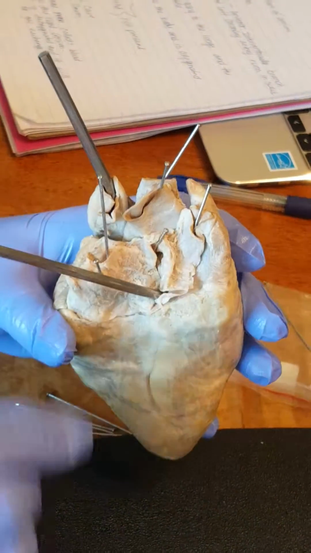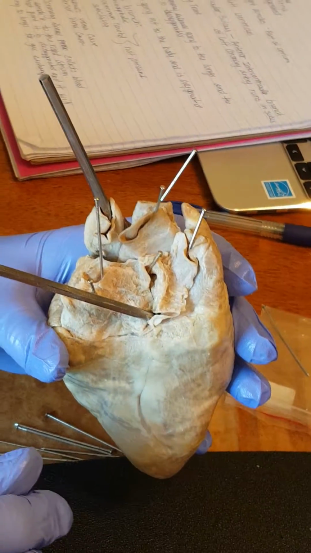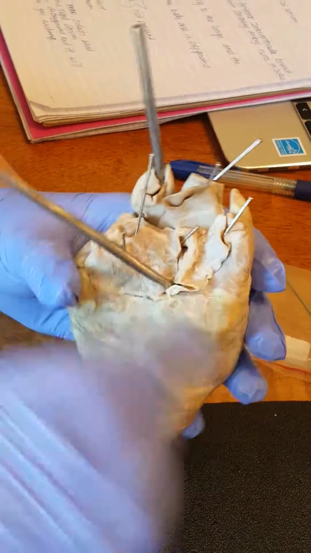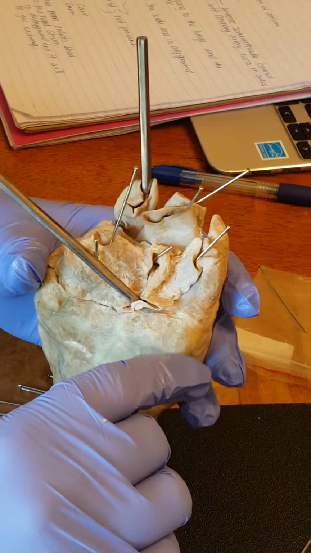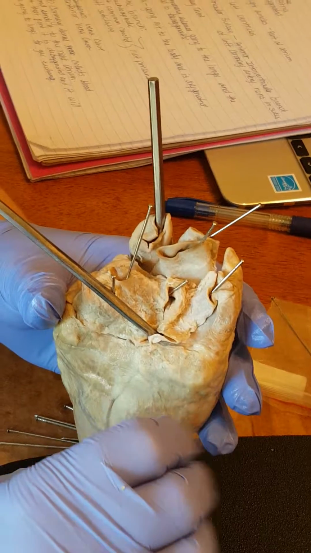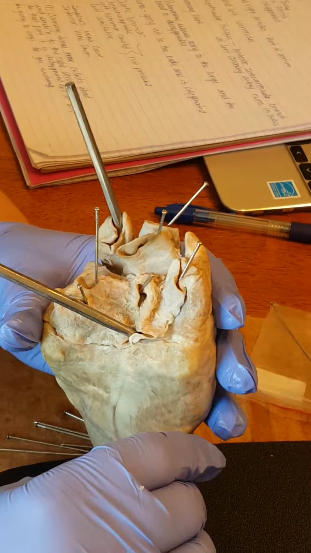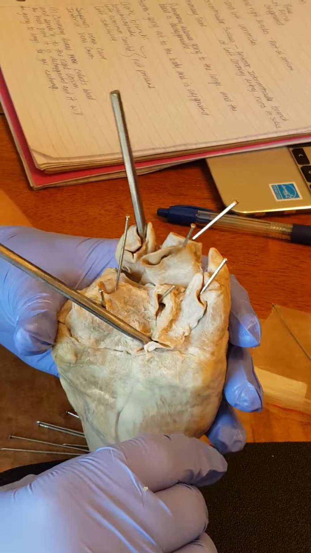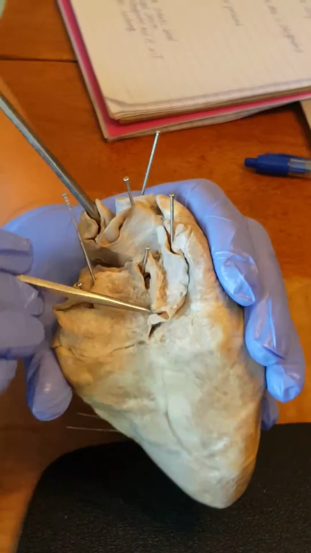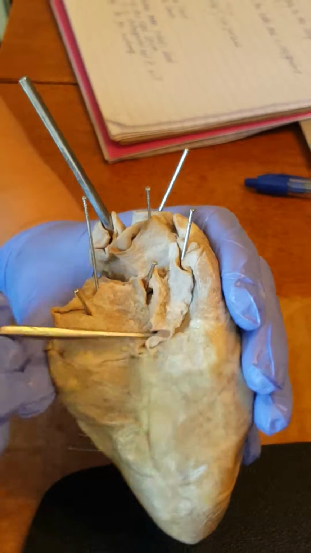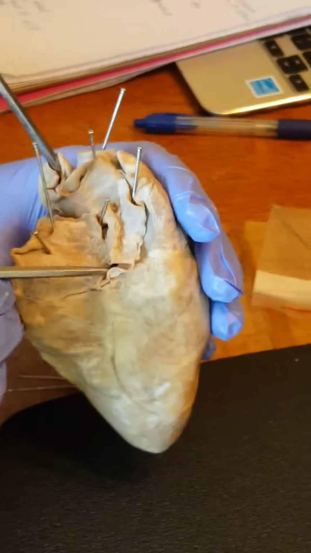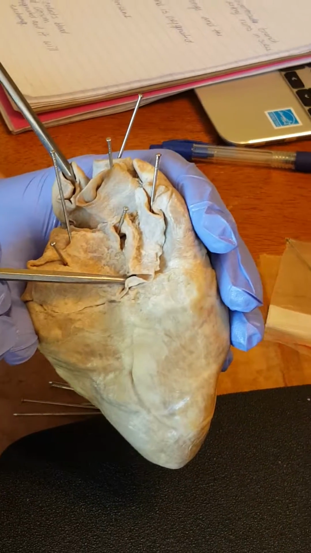Let's see. The coronary artery or vein has an area where it collects blood from the heart that's already been used, and so it's oxygen poor, and it goes into the coronary sinus, which I believe this is the coronary sinus right through here, because it looks like it runs down into the right atrium, which is where oxygen poor blood would go.